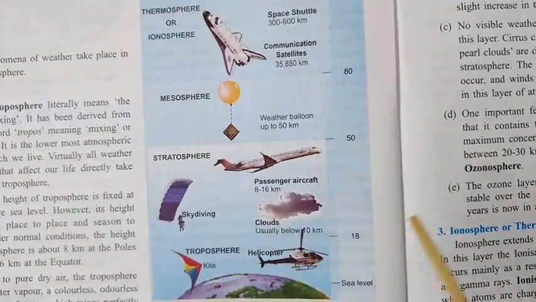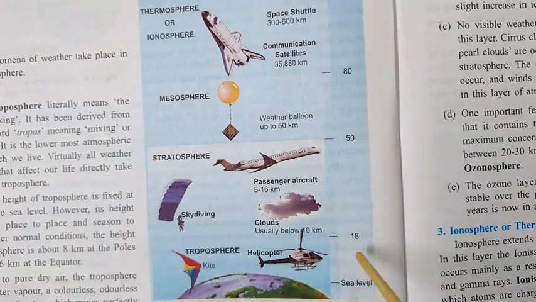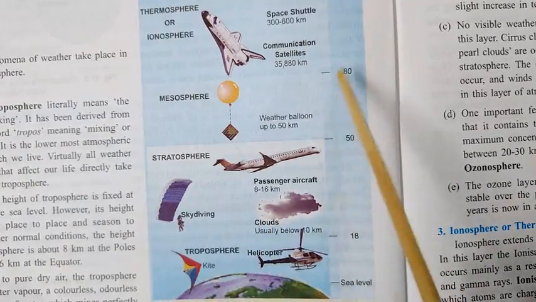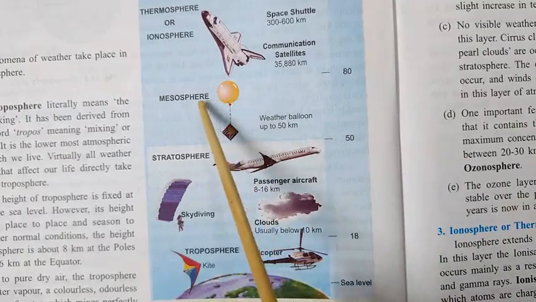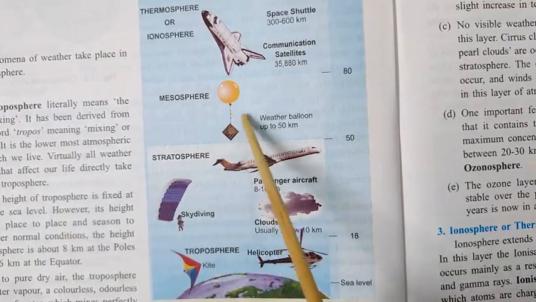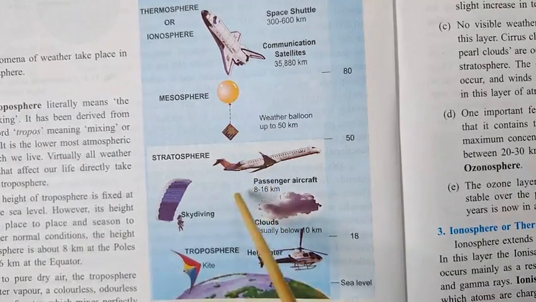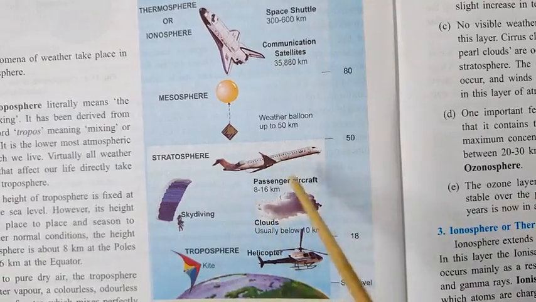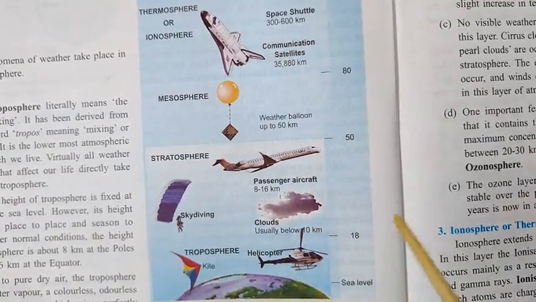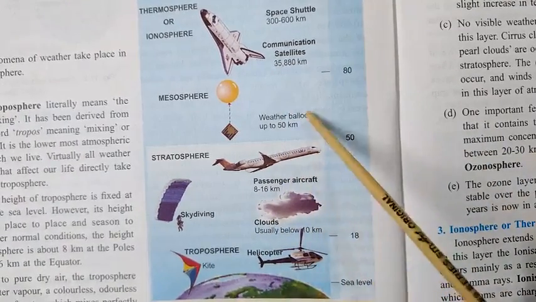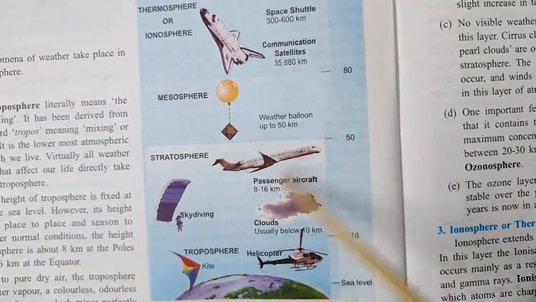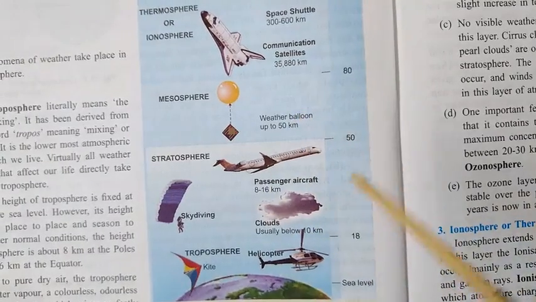Now usually in the book it is given from 18 to 80, both layers, even the mesosphere is included in the stratosphere in your book. In some books, both layers are usually called one layer, but if you look closely, these are two different layers.